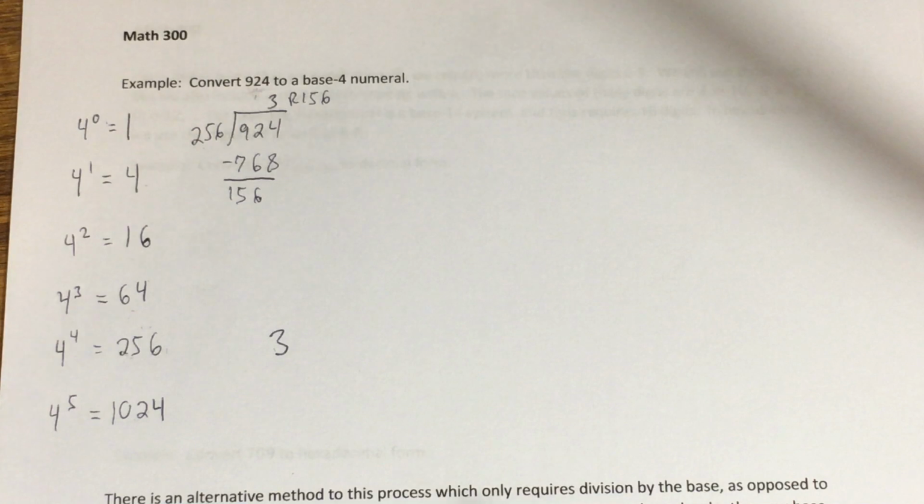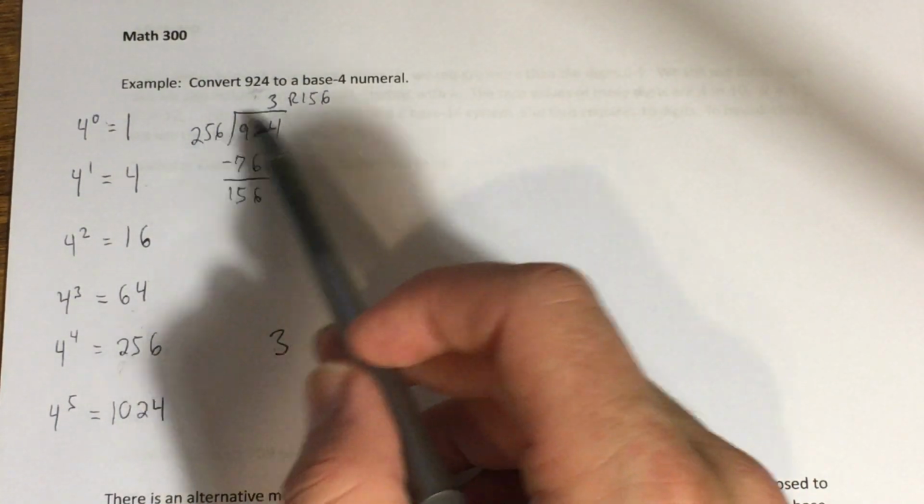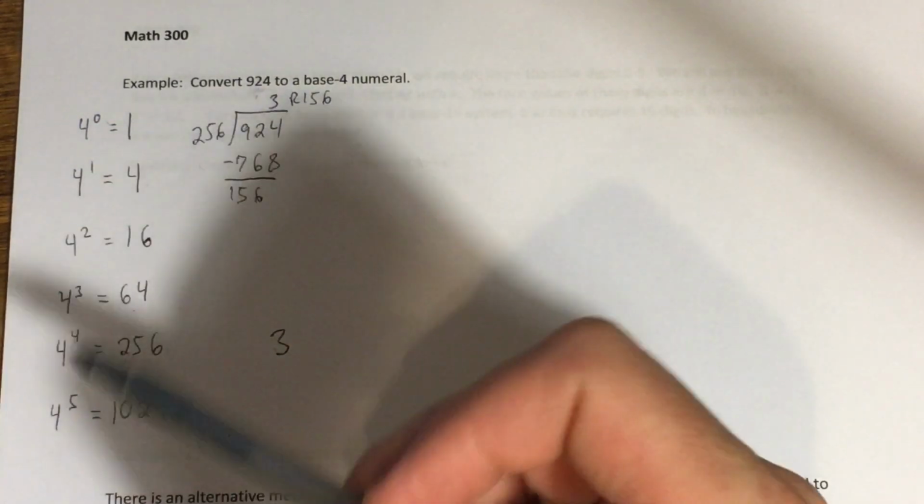Remember, each place value represents one of these powers of 4. So there's a place value for that, and it's got a 3 in it. Next thing I want to do is take a look at my remainder. After 256 goes into this number 3 times, it leaves 156 left over.